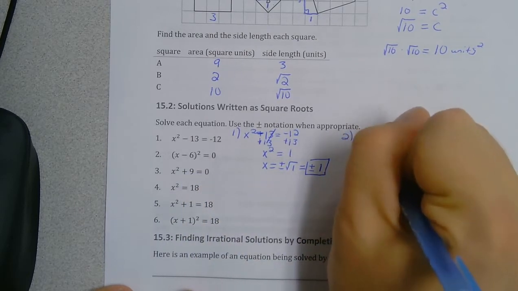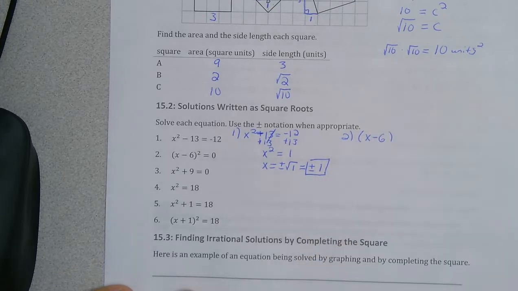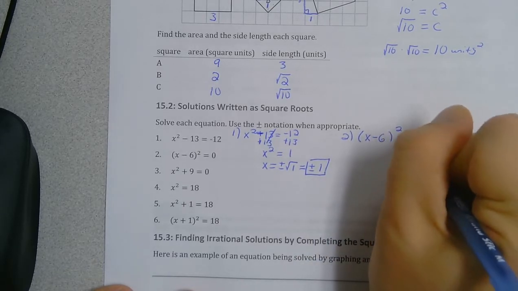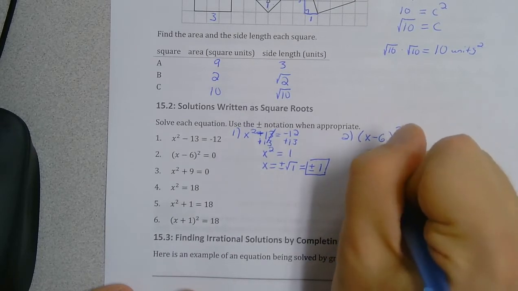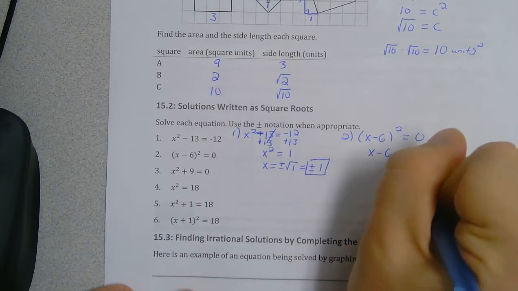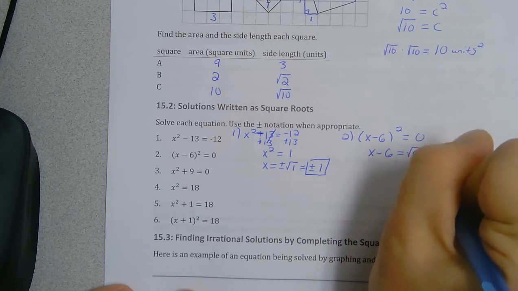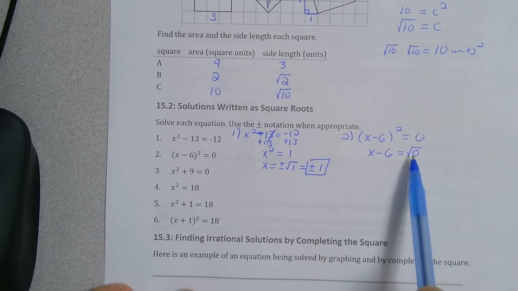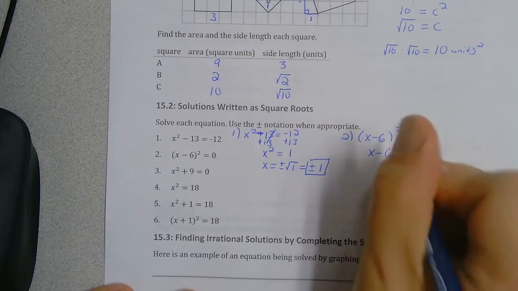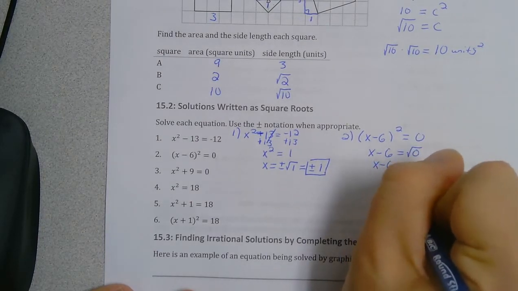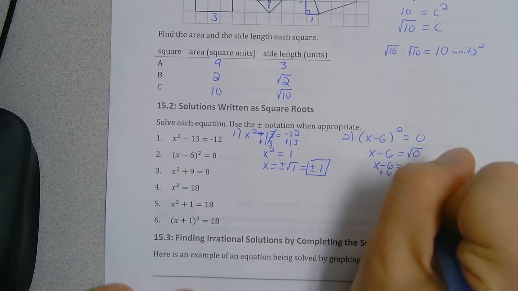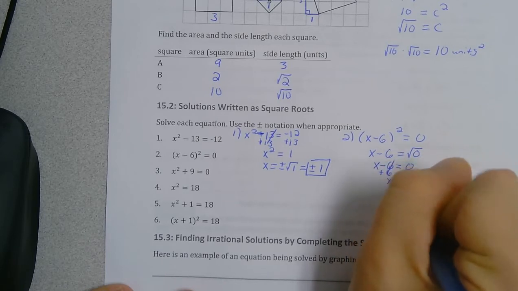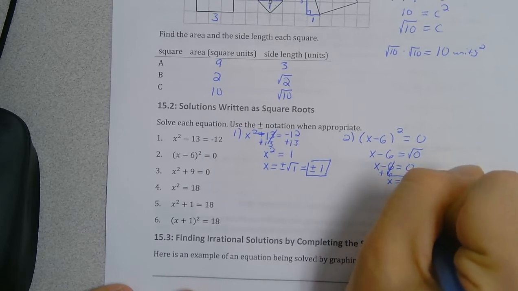I have, rewriting the original equation, x minus 6 squared equals 0. So I'm going to take the square root of both sides and I have x minus 6 equals the square root of 0. Well, the square root of 0 is 0, and plus or minus 0 doesn't make sense because 0 is not positive or negative. So we would just have x minus 6 equals 0. Adding 6 to both sides, I would get x is equal to just 6.